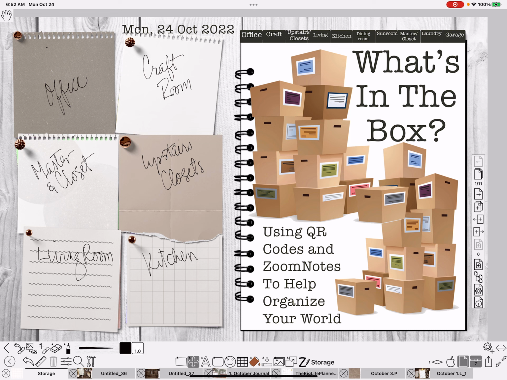Well, I got to thinking, I wonder if I could do something with a shortcut. So I went to Shortcuts and did a search on QR, and sure enough, there was a command for creating QR codes using Shortcuts, and I'll show you that in a minute. But first I want to show you, in ZoomNotes, I went ahead and created a place to make the list. You've got to list out all the items in the box. So I needed to have a document that I could put all that stuff in.